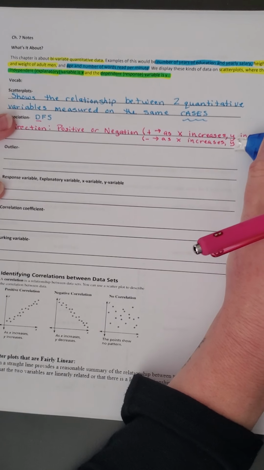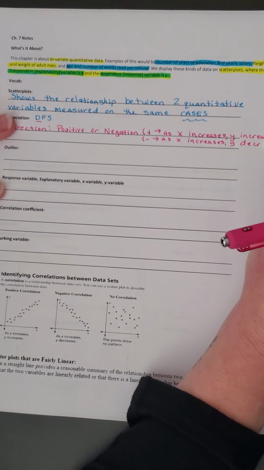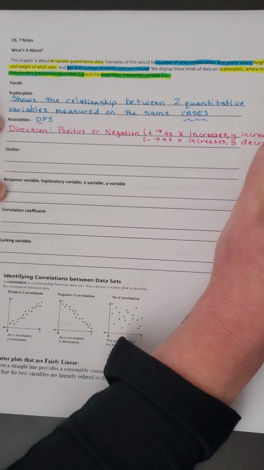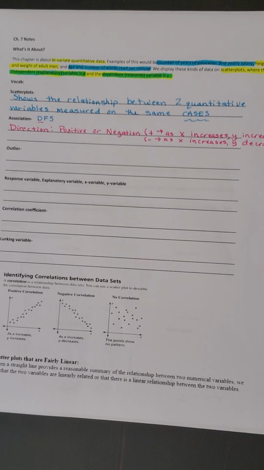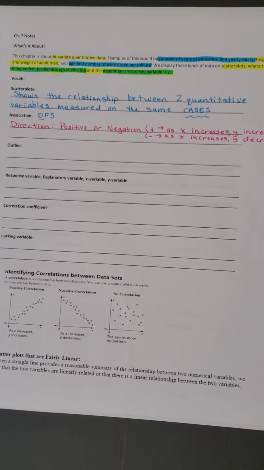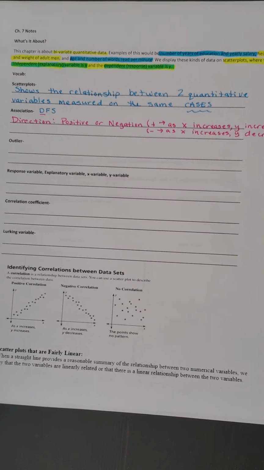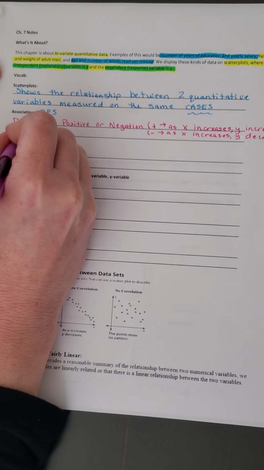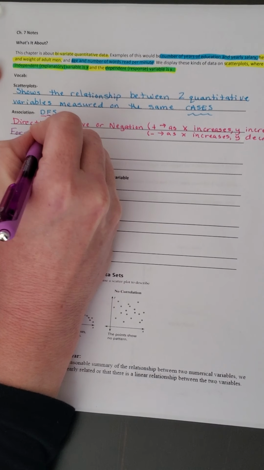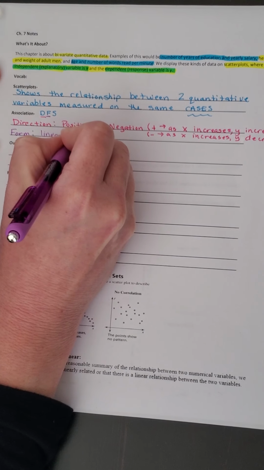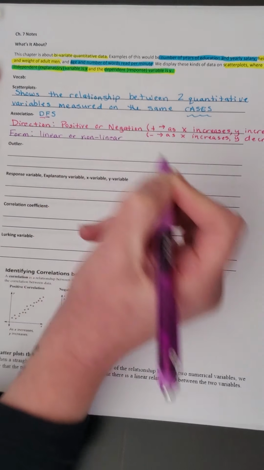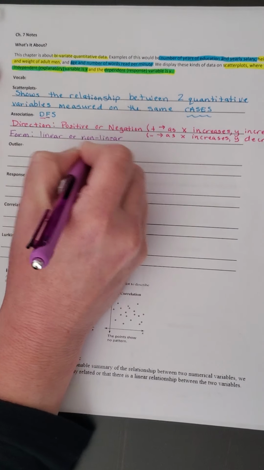Y decreases. Our direction, form. The most often form that we're talking about for form is linear or nonlinear. So is it linear or nonlinear?